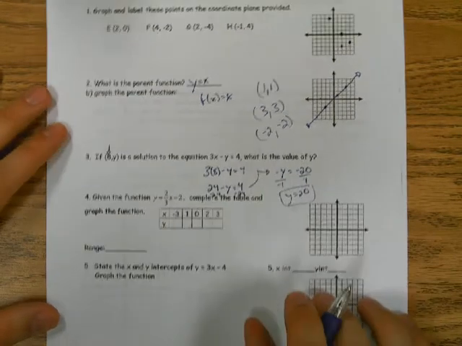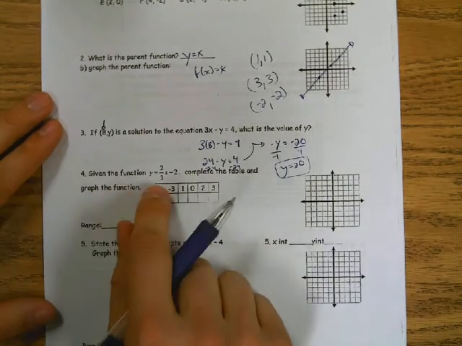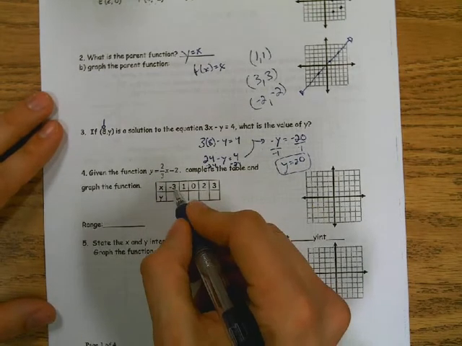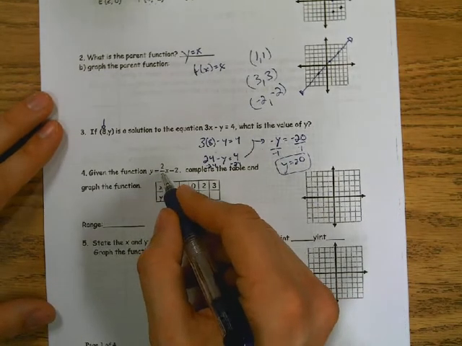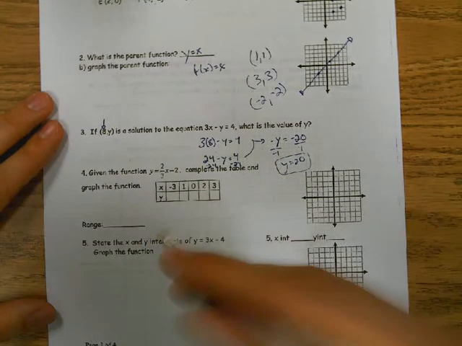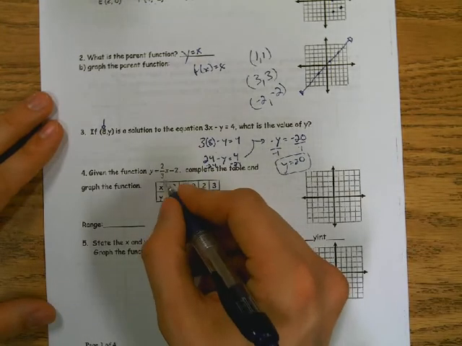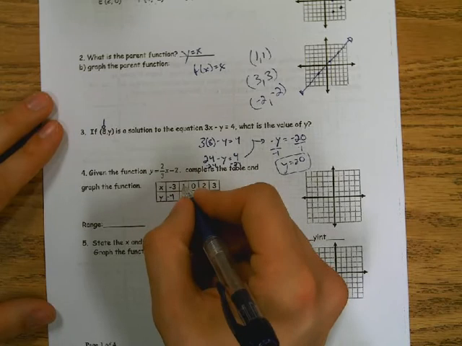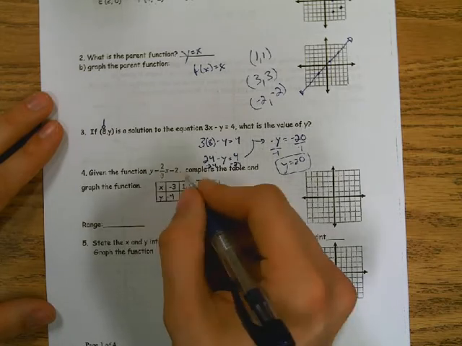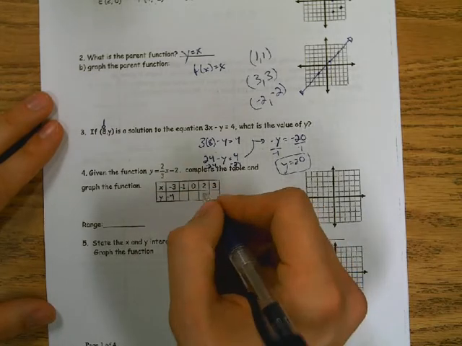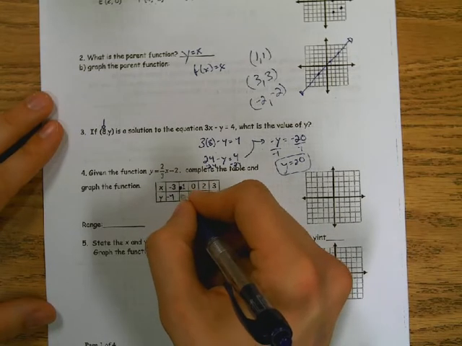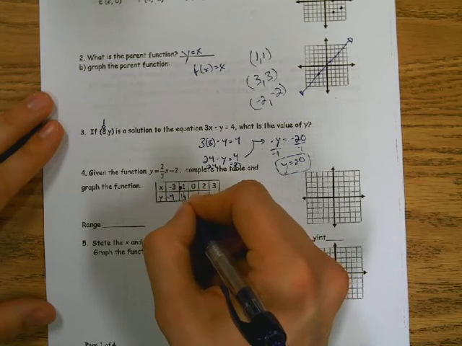For my next question, given the function y equals 2 over 3x minus 2, complete the table. We're going to take these values, put them in for x, solve for y, and then graph the function. So 2/3 of negative 3 is negative 2, minus 2 is negative 4. 1 times 2/3, this should be a negative 1. We'll change it. No, we won't change it just to be safe. This is 1 1/3, negative 2.